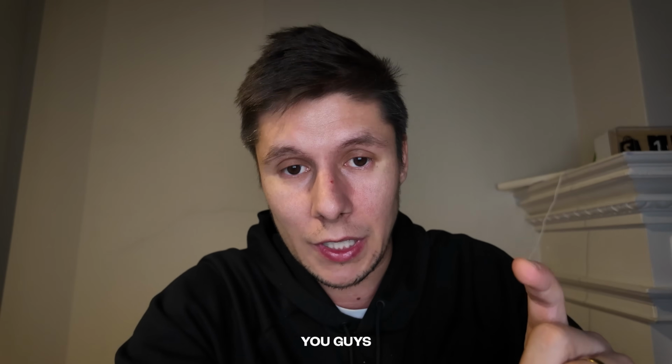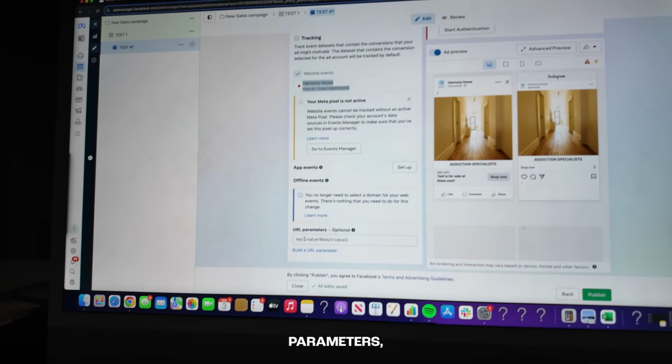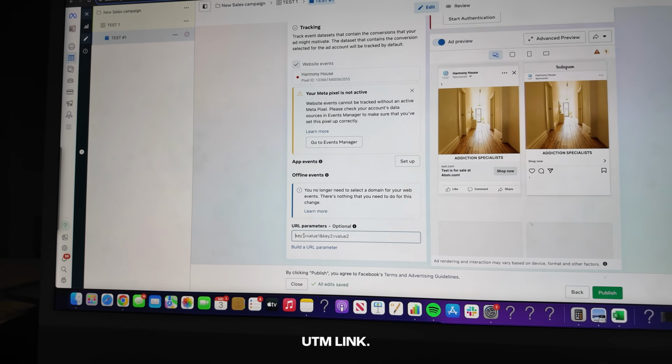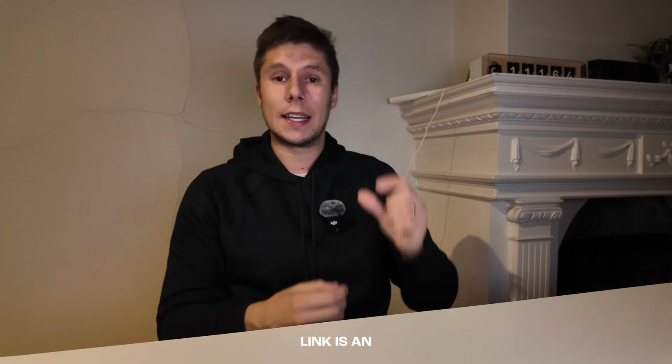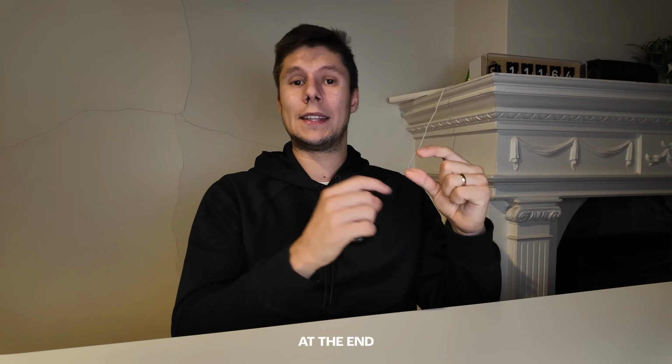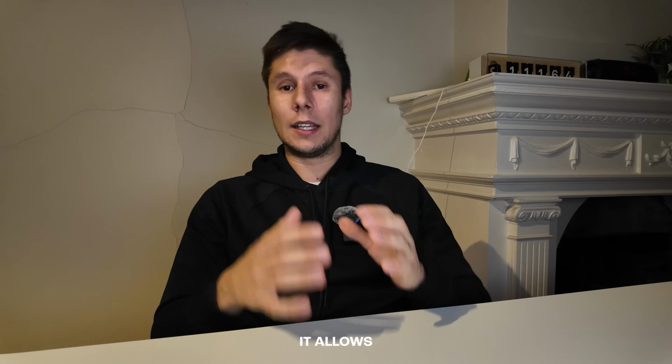The last thing I wanted to show you guys is this. This is your URL parameters, right? Where you can set what's called a UTM link. A UTM link is an external piece of code that will sit at the end of your website URL, and it allows you to more accurately track your results and data.